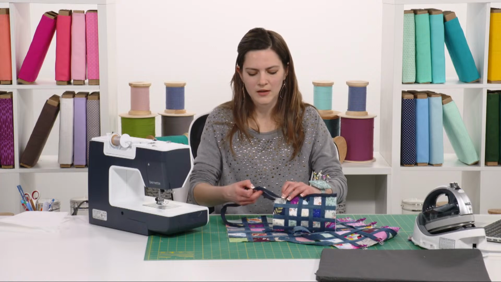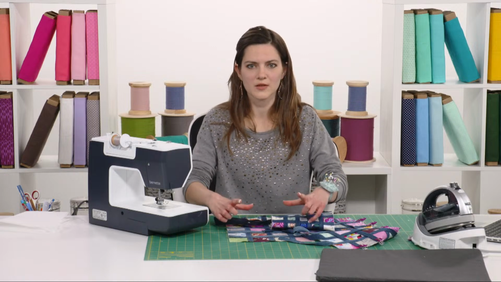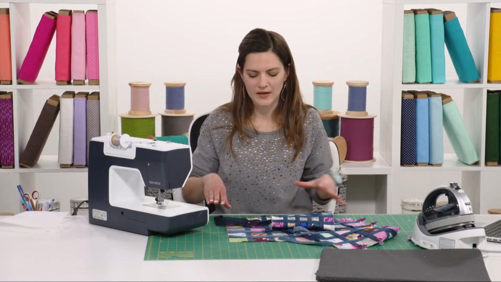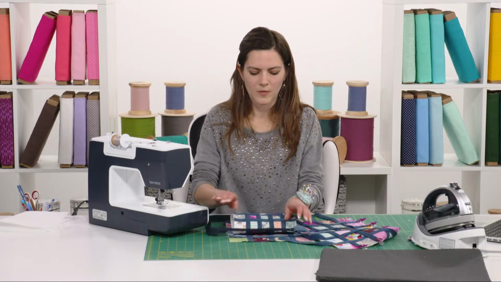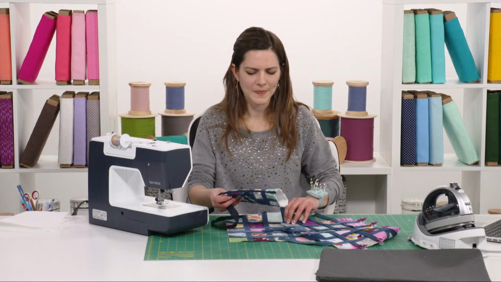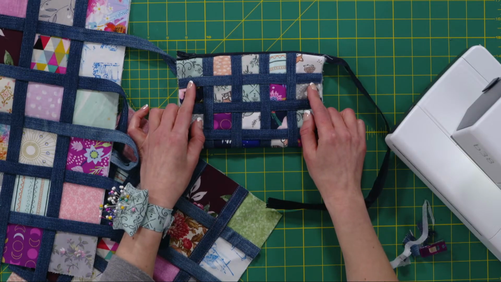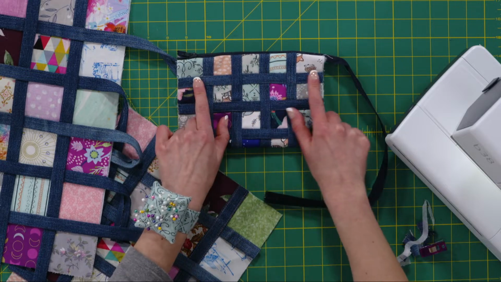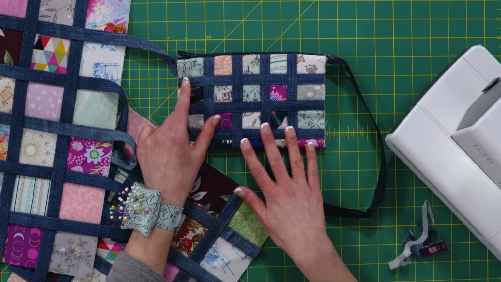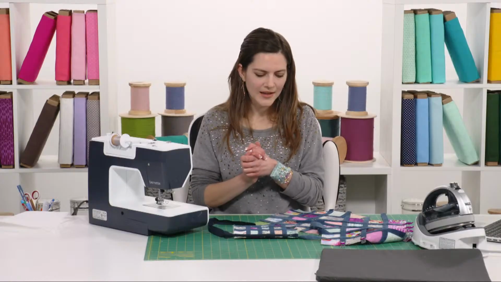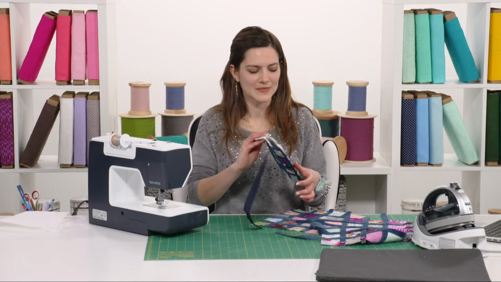You could even use it as just one little square of it in the center of something and use some plain fabric around it. Use it as a patch pocket on something. So it is just a cool looking technique. I love the depth that the woven technique gives to it. And again, you can use it for your scraps. So what's better than that?